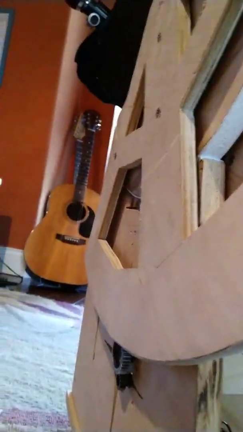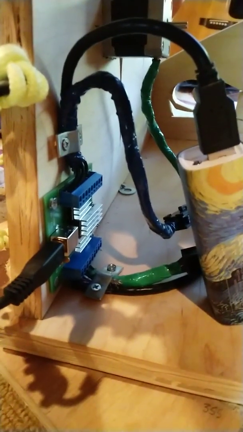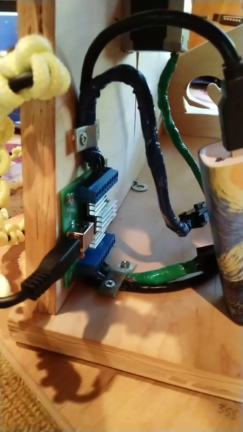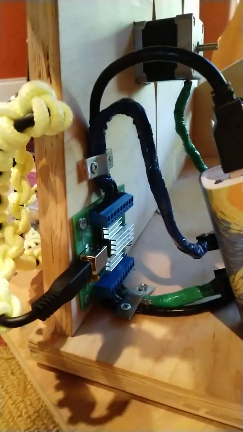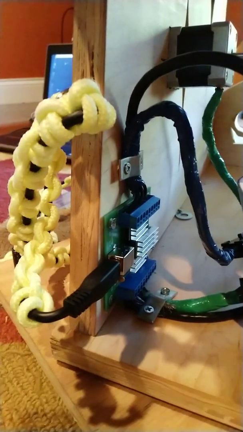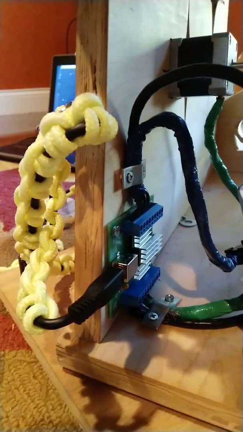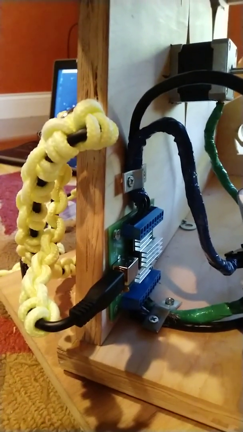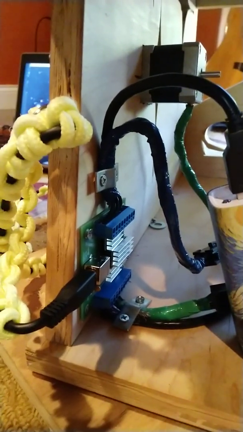Let's see what else. I'm using a Stepper Bee board, but I've just found out that the Stepper Bee is limited to 0.5 amp per phase, and these motors actually draw 1.2 amps per phase, so the stepper board gets kind of warm. I have heat sinks on it, but also, since it's not running at full amperage, it doesn't have as much torque as it should. So I'm going to upgrade that to the Stepper Bee Plus that can handle 6 amps, and that should at least double the amount of torque that I'm getting.